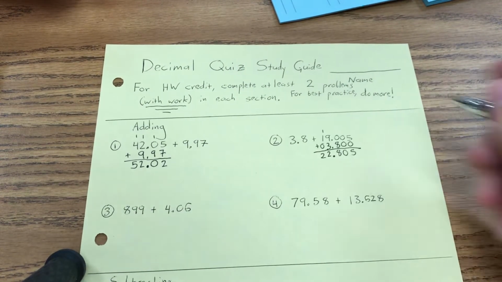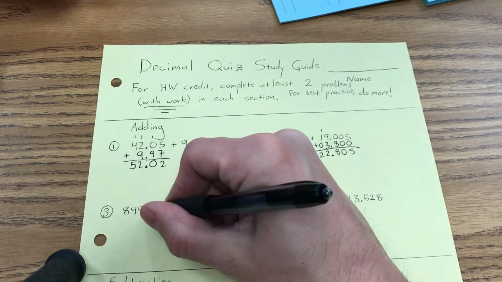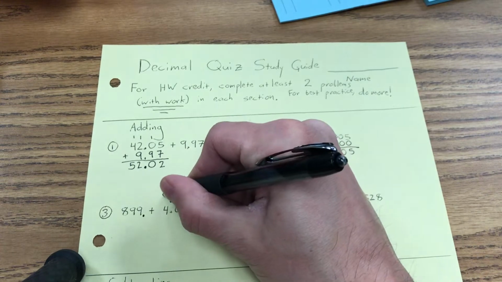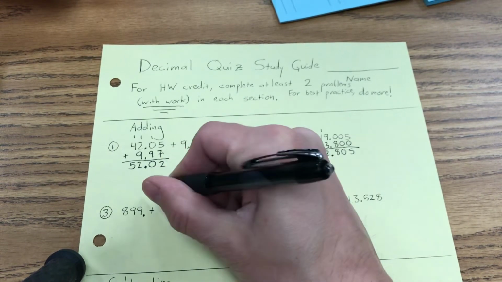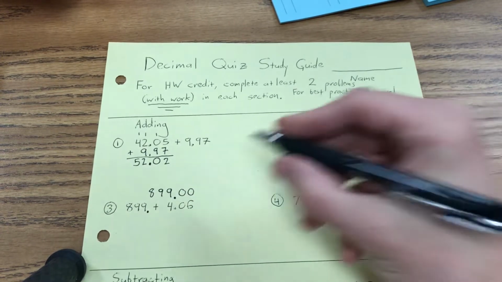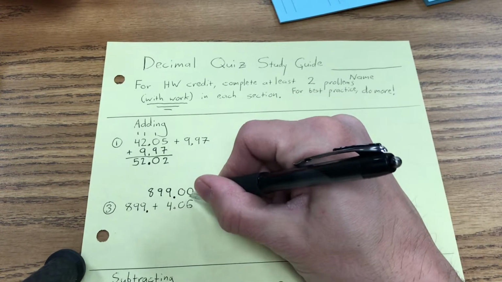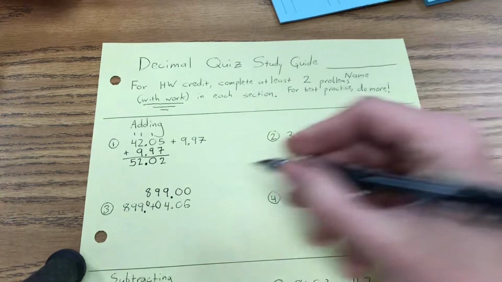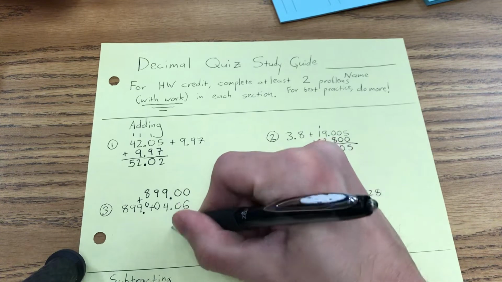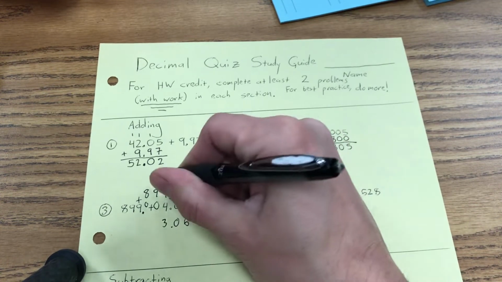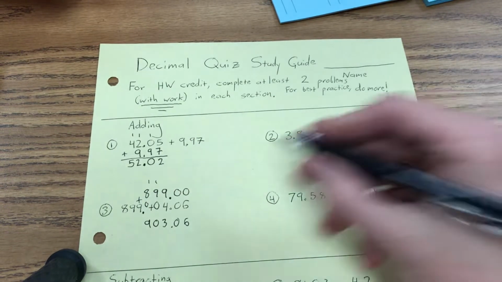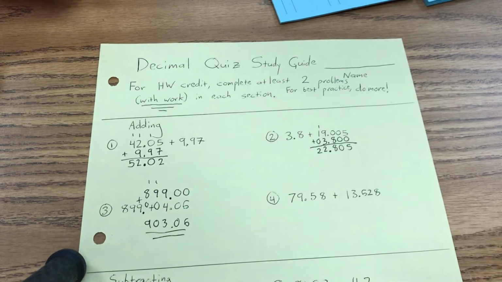899, 4.06, this is a neat one. So 899, I know there's an invisible decimal there, so I'm going to line it up by that decimal, and then I'm going to work over this way, okay? And then I'm going to fill in invisible zeros, all right? And I have 0 and 6. Oh, let me do these zeros too, okay? And it's all plus. So 0 and 6, 6, 0, 0, 0, decimal. 4 and 9, 13. Then I have 10, and then I have 9. So I get 903.06, final answer.